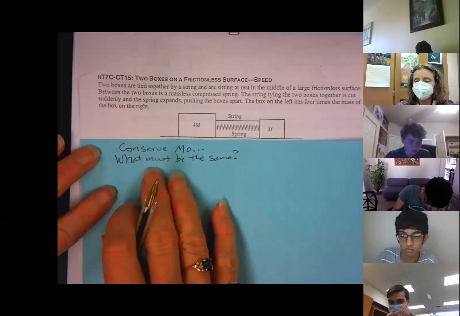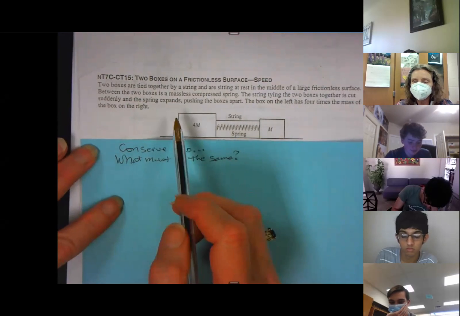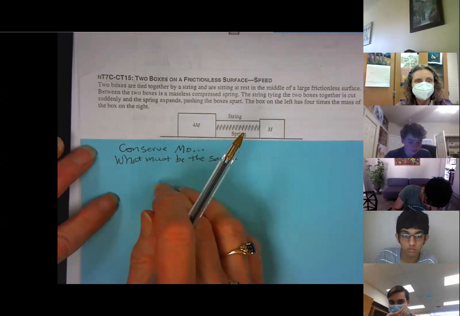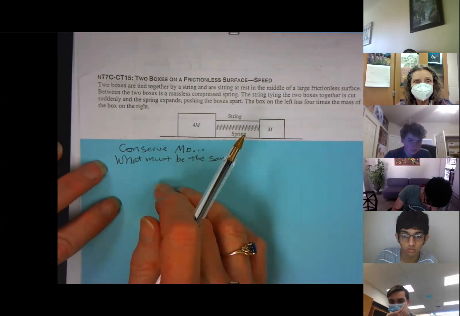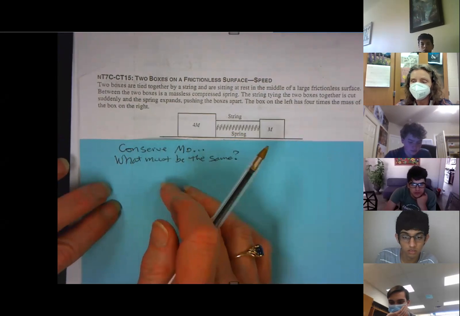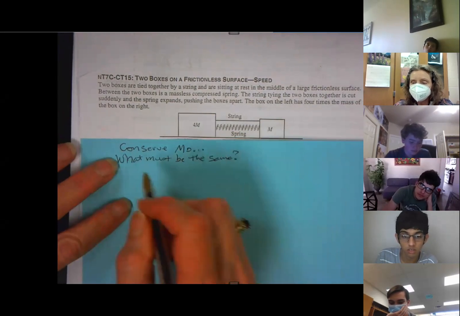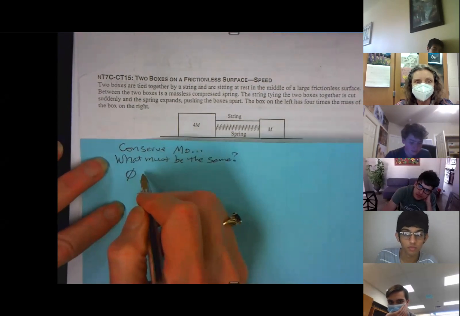Okay, here is an explanation to the problem on bullet strikes wooden block, 2 boxes on a frictionless surface. Ask yourself what has to be the same. The law of conservation of momentum has to be obeyed. We've definitely got a closed system here. And what we see is that the momentum before anything happens is 0.